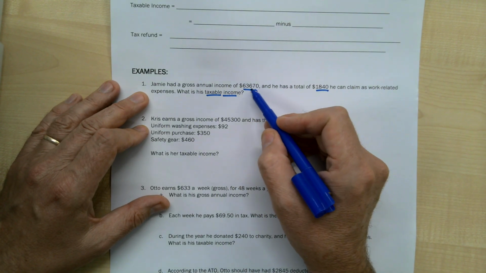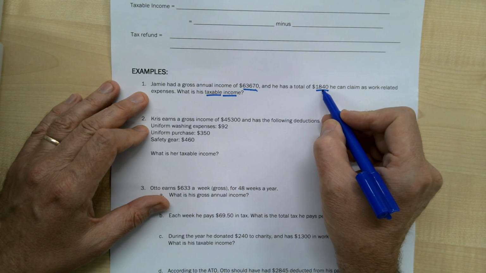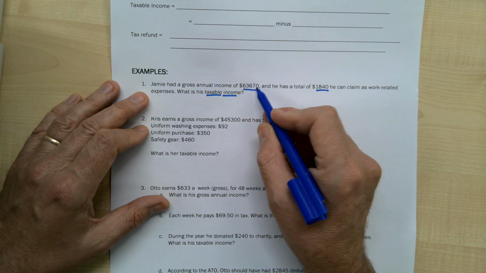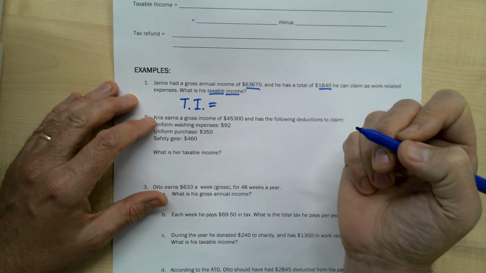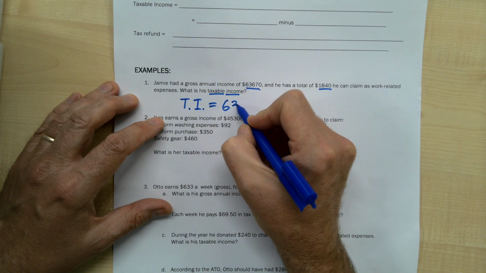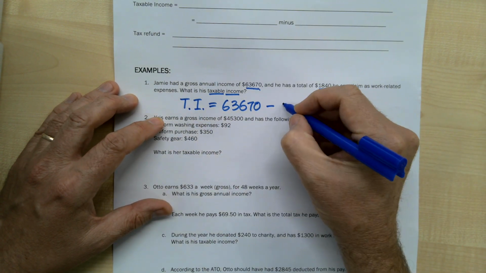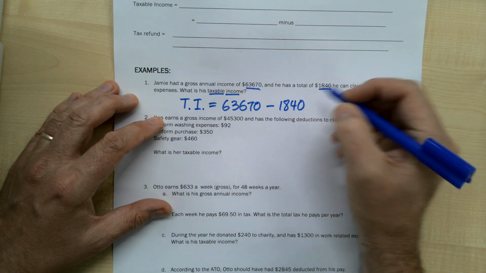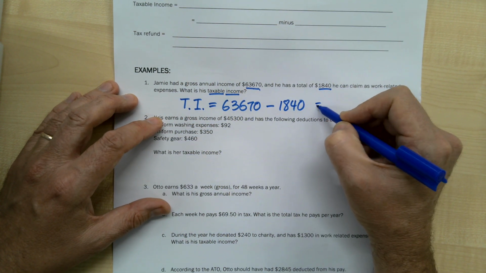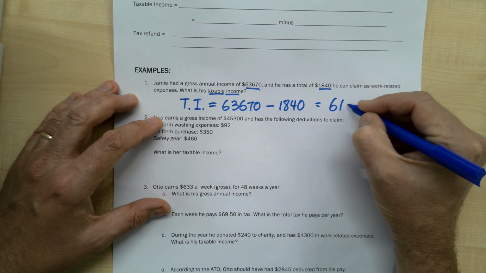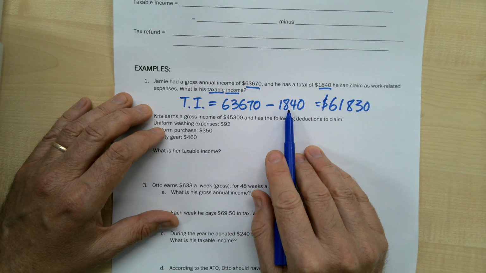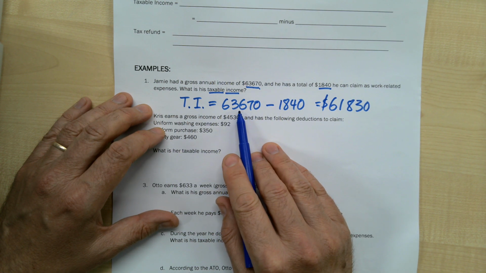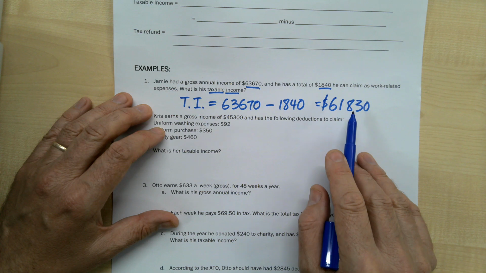Okay, so the gross is before anything's taken out, and then any work-related expenses, charity donations, that kind of stuff gets all totaled up, and you subtract it from that. So it's pretty straightforward. Taxable income, TI will do it. Taxable income is your gross minus the deductions. So in this case, all the deductions have been added up, and you simply subtract, and it's 61,830. So without the deductions, this person's tax will be based on that, but because there's deductions, it'll be based on that.